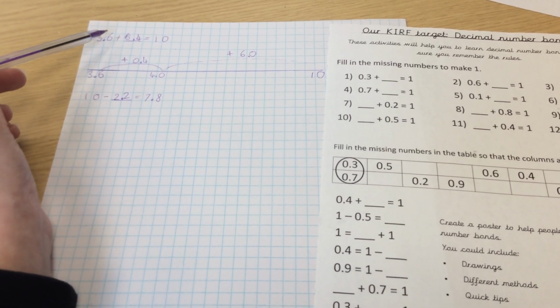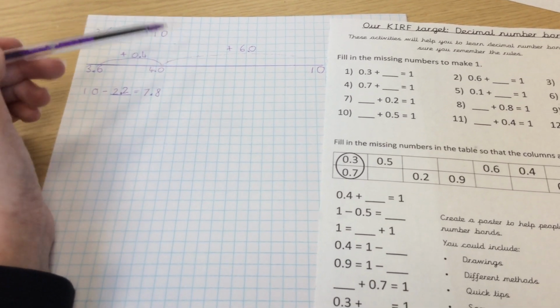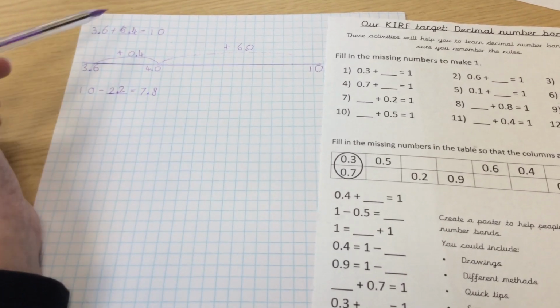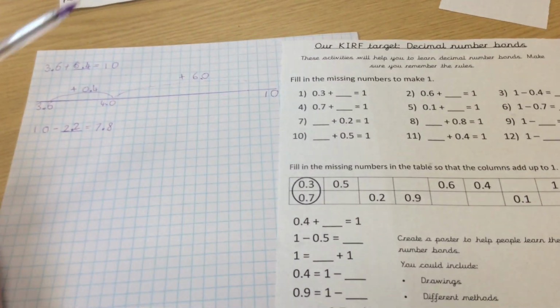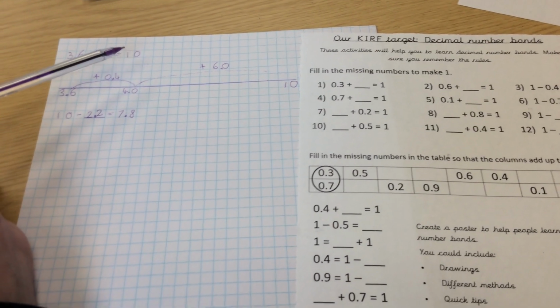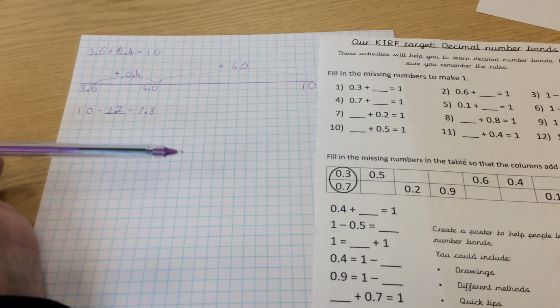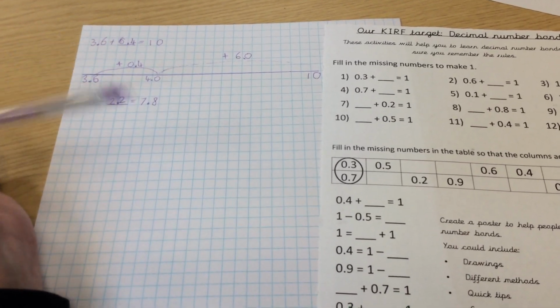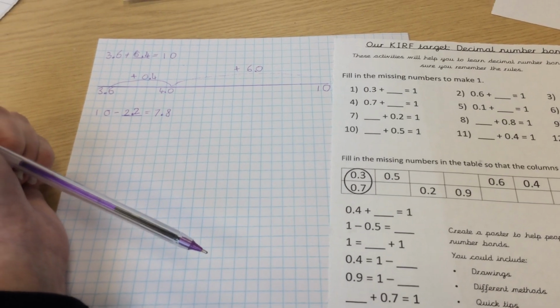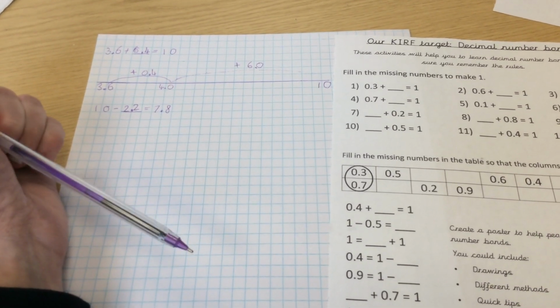Okay, so in your homework over the next few weeks, you're going to have quite a few questions and different activities to help you practice these types of decimal number bonds, working with the answer to 10. So we've moved on from getting the answer of 1 to getting the answer to 10. The easiest strategy that I can give you to help is to think of your number bonds to 100, because you are really, really good at those, so use those to help you with these. Okay.